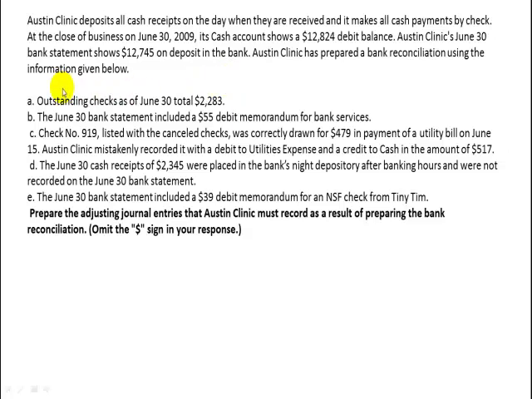So A, let's see, outstanding checks as of June 30th total 2283. Outstanding checks are something that we already know about because we wrote the checks, and they ought to be reflected in our cash balance. But the bank doesn't know about them. So the question is, do we have to do an adjusting entry for them? The answer is no, we don't. So A, we don't do any kind of adjusting entry for it because we know about them, the bank doesn't know about them, but let's go on to the next item.